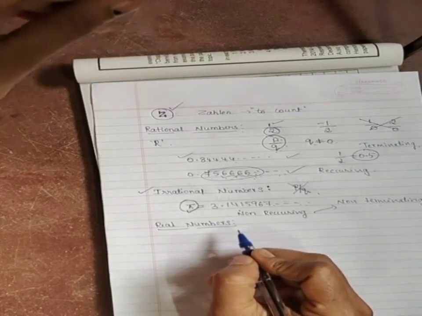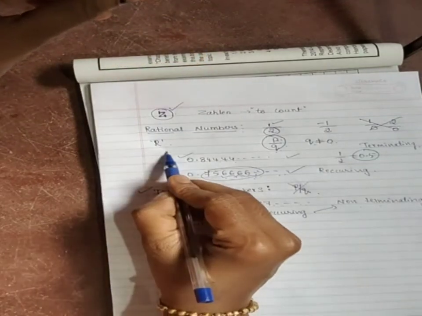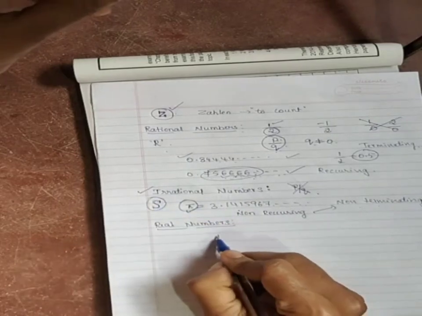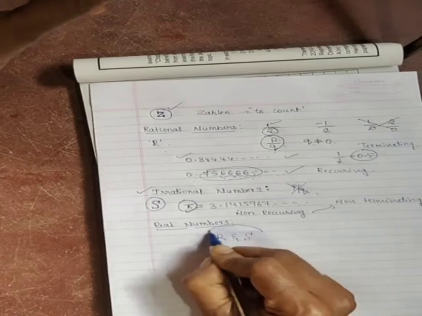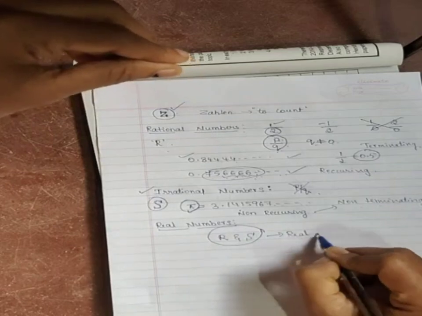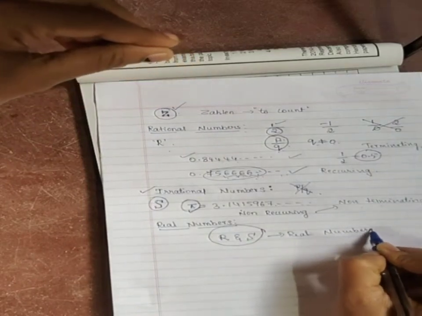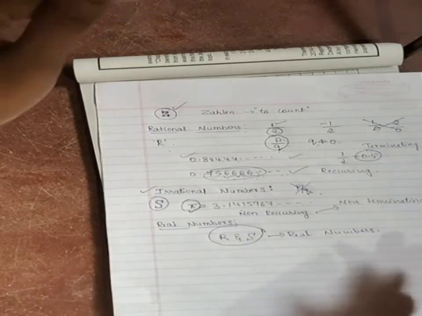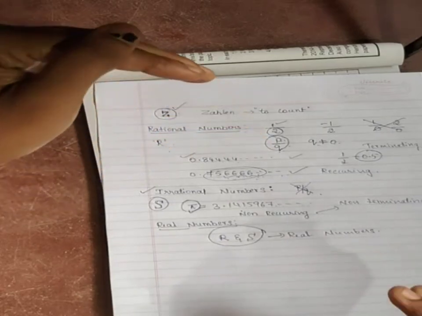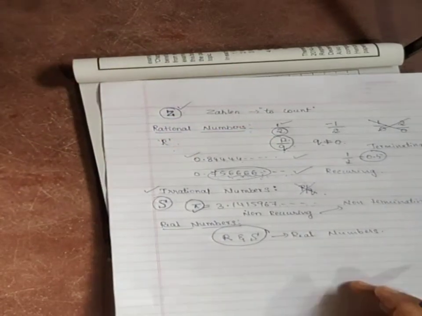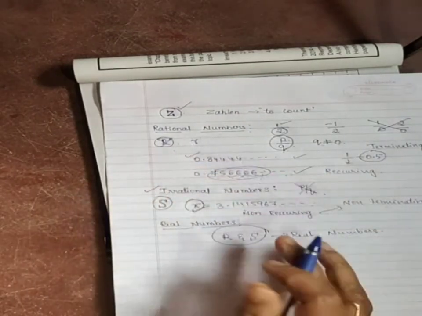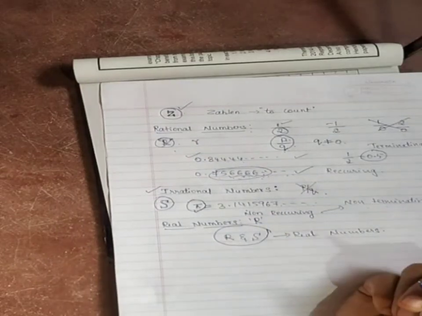The set of all rational numbers and irrational numbers together we call real numbers. Sorry, I should clarify: rational numbers are denoted by the small letter r, and real numbers are denoted by the capital letter R.